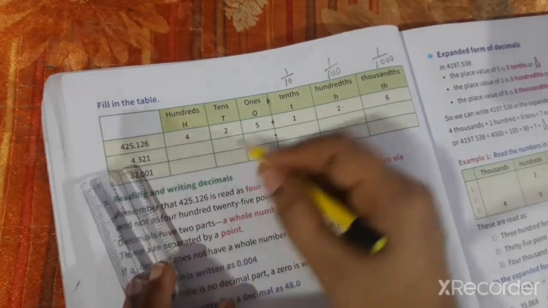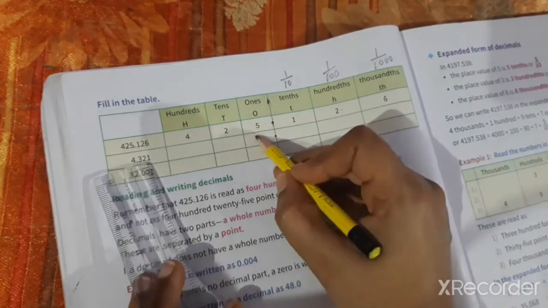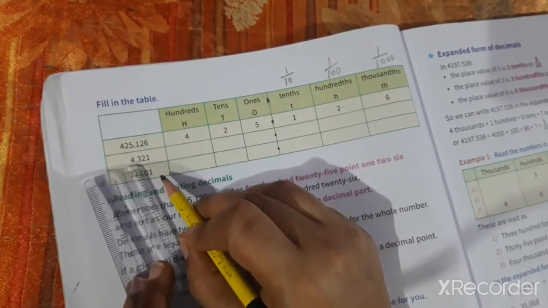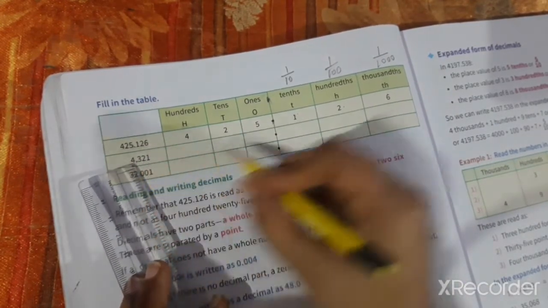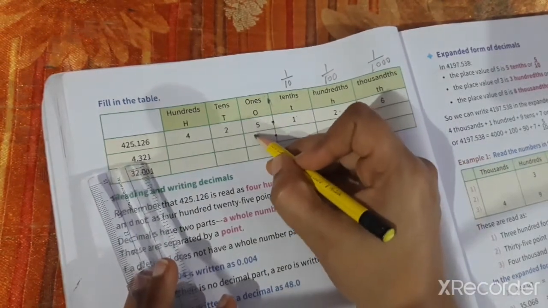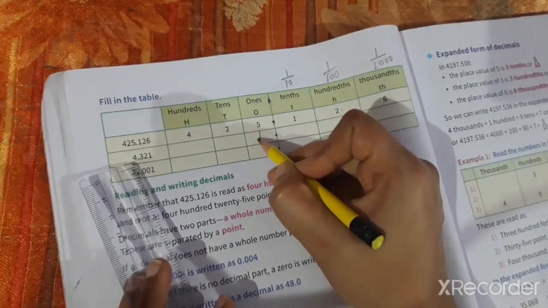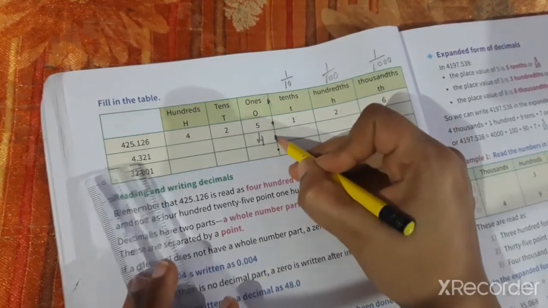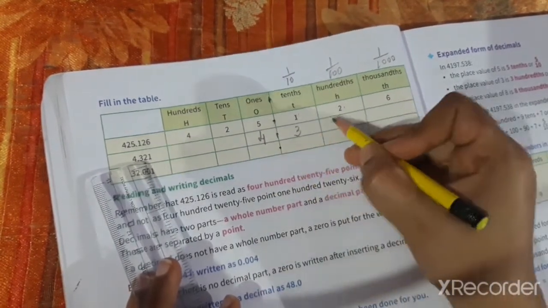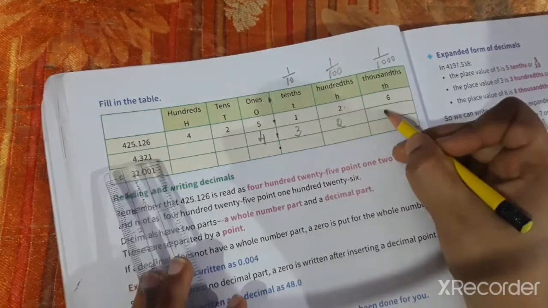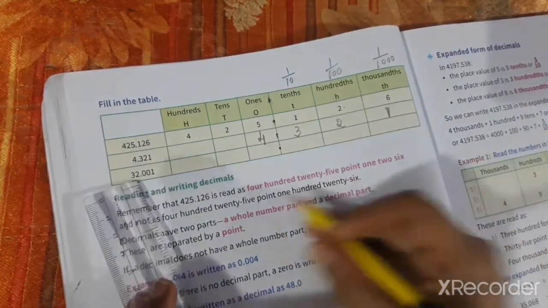Before the decimal point the number is a whole number. After the decimal point is the fraction part. So here 4 is in the ones place, and after the decimal point 3 is in the tenths place, 2 in the hundredths, 1 in the thousandths.